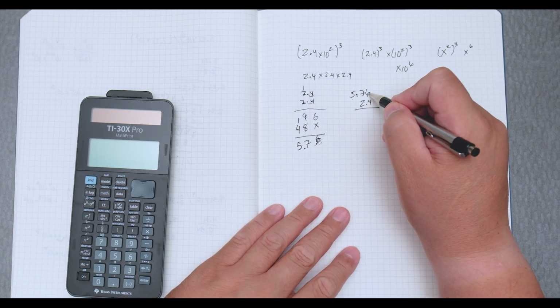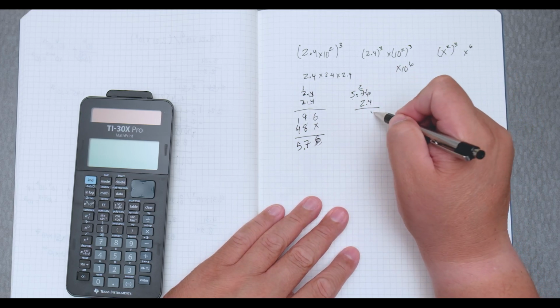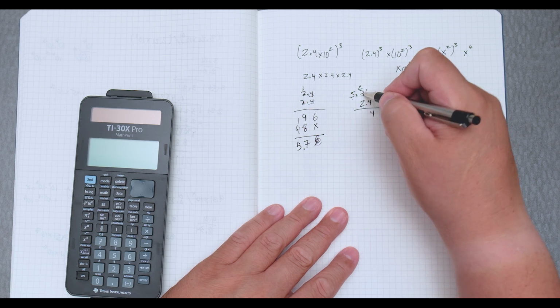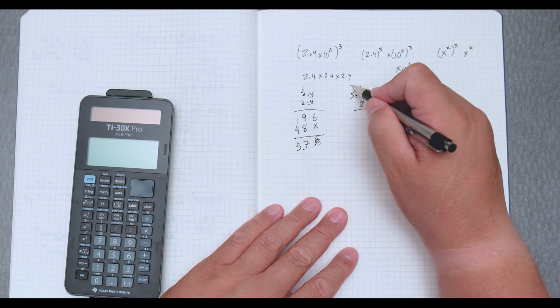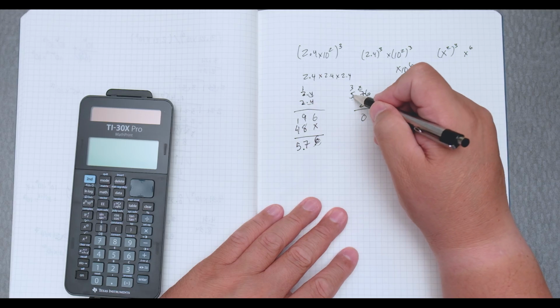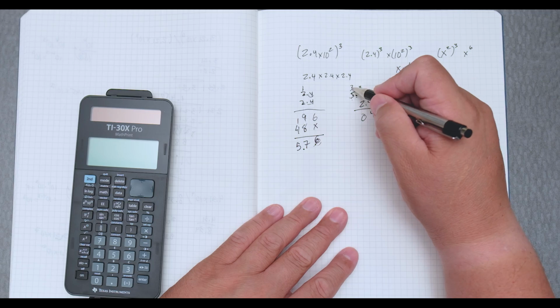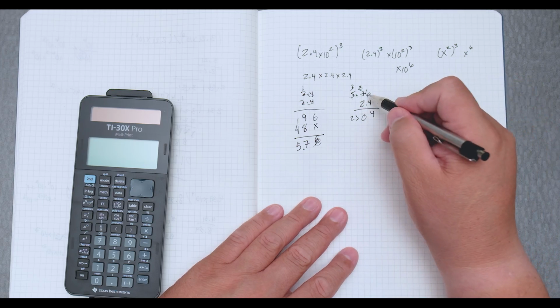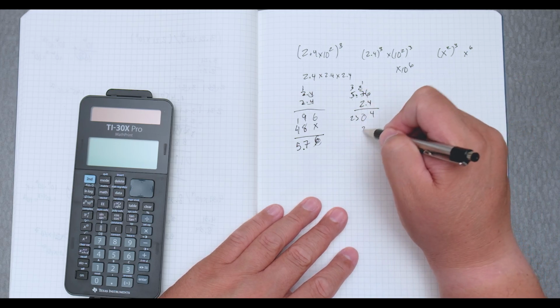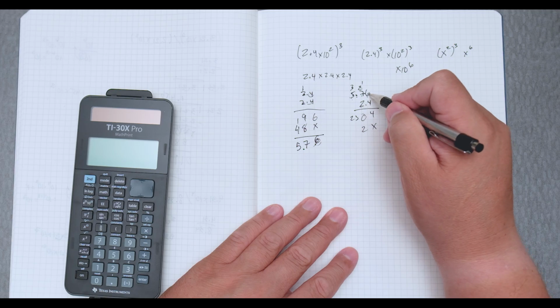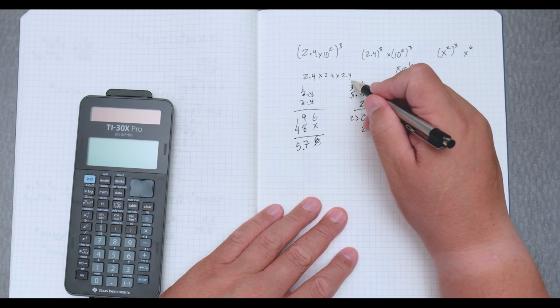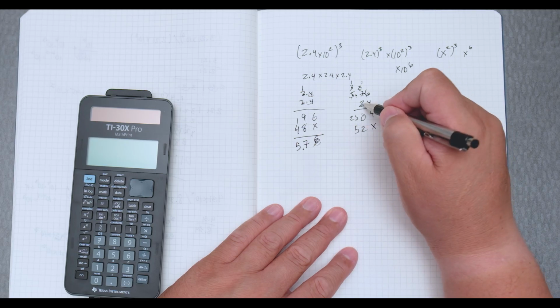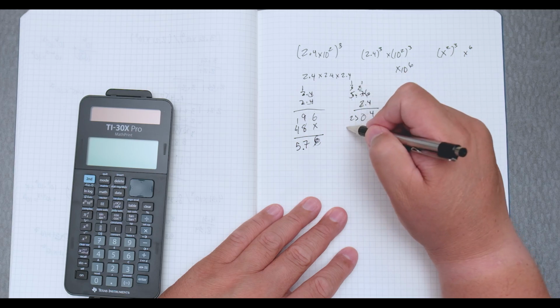4 times 6 is 24. 4 times 7 is 28, 29, 30. 4 times 5 is 20, 23, right? Don't forget to add the 3. Let's put an X here. 2 times 6 is 12. 2 times 7 is 14, 15. 2 times 5 is 10, 11.